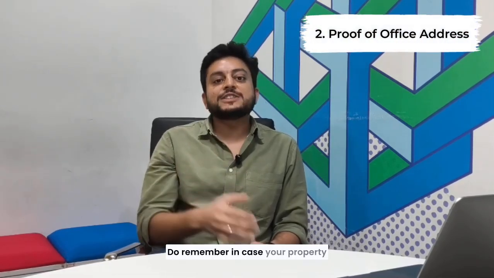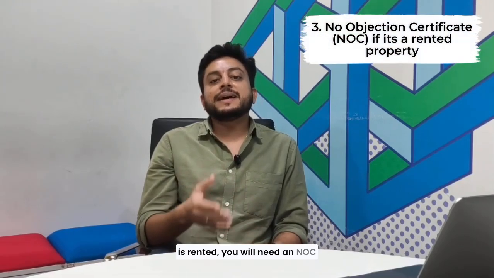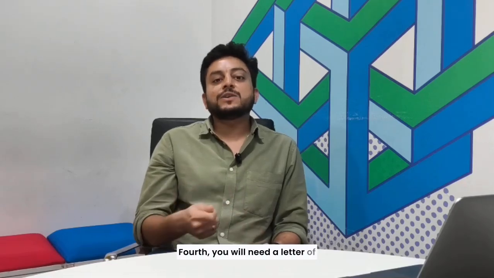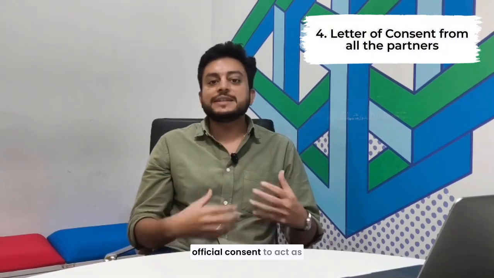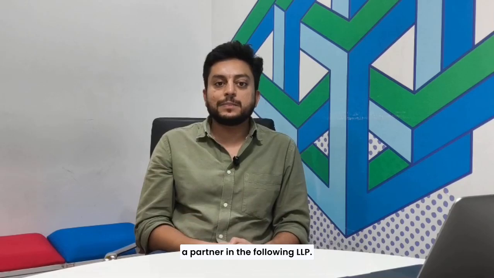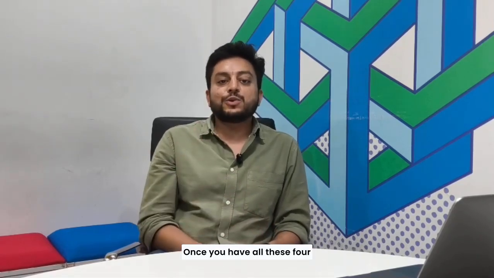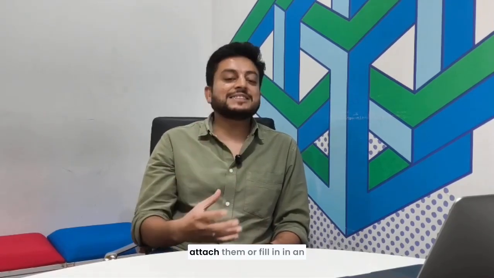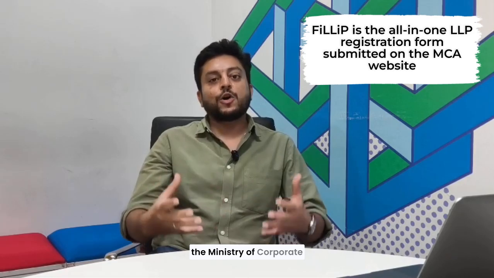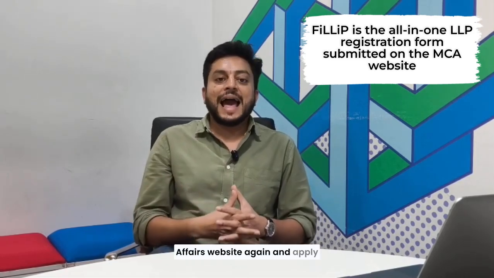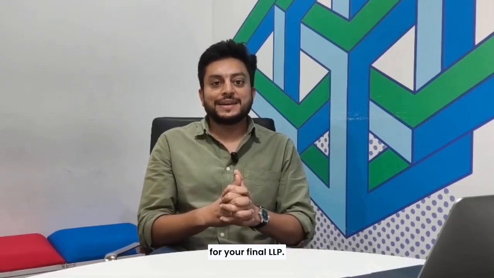Do remember, in case your property is rented, you will need an NOC from the owner of the property. Fourth, you will need a letter of consent from all partners, where they give official consent to act as a partner in the LLP. Once you have all these documents, you have to attach them to an application called FiLLiP on the Ministry of Corporate Affairs website again and apply for your final LLP.